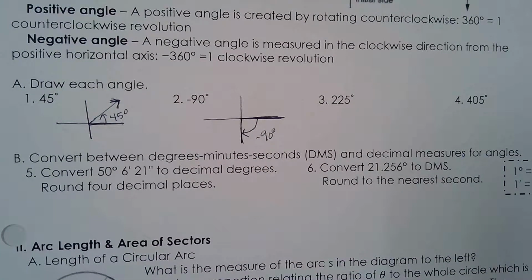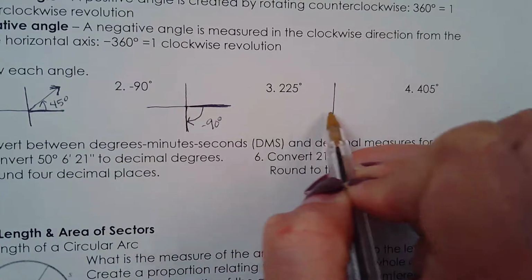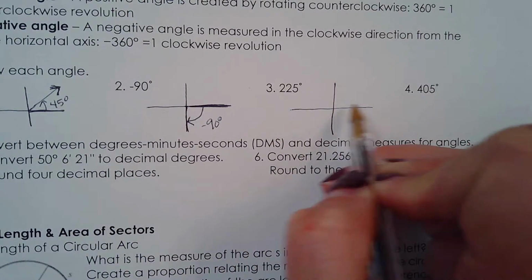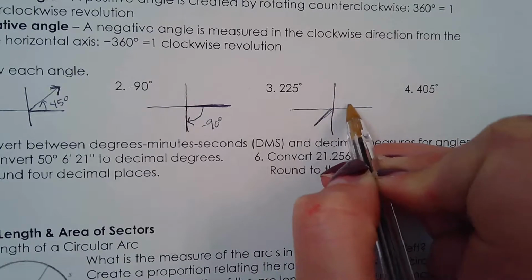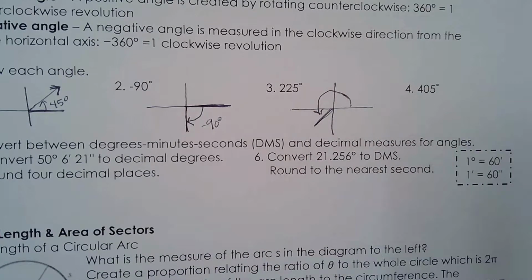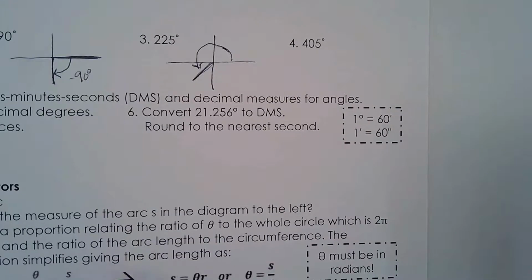So then 225, where's that going to be? Right before 270, right? So it's like here? Yes, no, maybe? Okay. And then the last one we've got is 405. So what's going to happen with that?